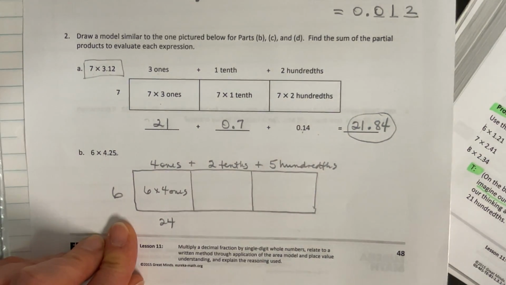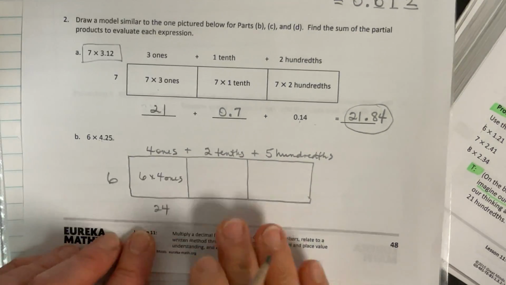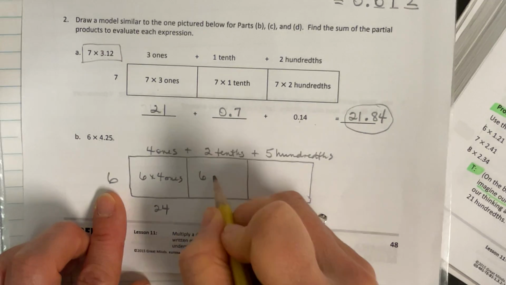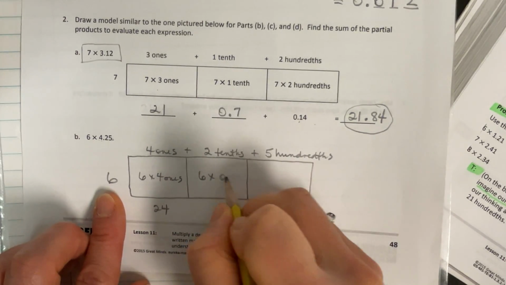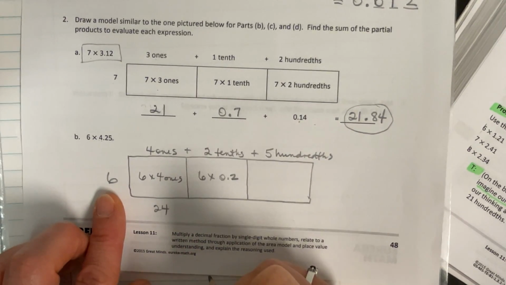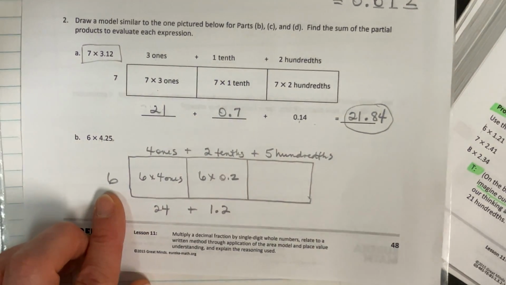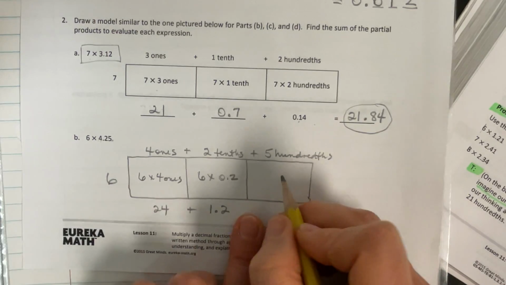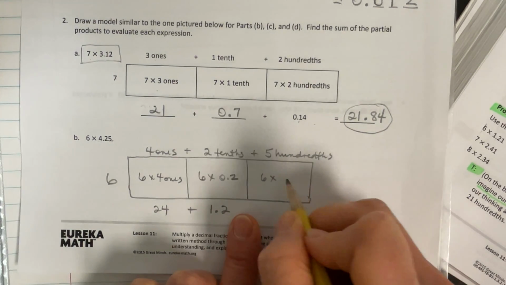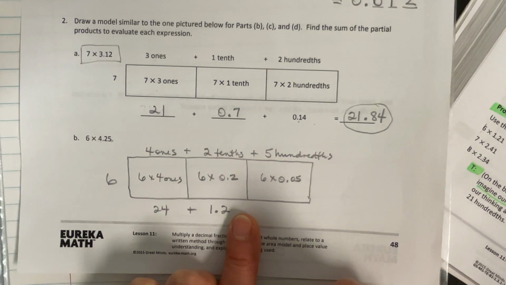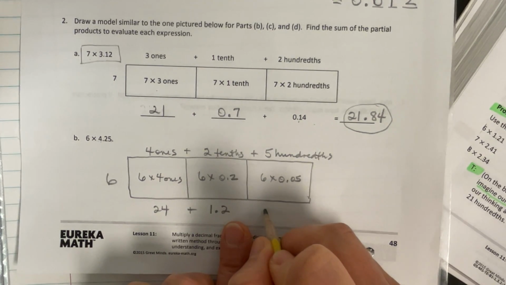So I'll write that down here. 6 times 2/10 would be 12/10. Well, 12/10 is 1.2. 6 times 5/100 would be 30/100.